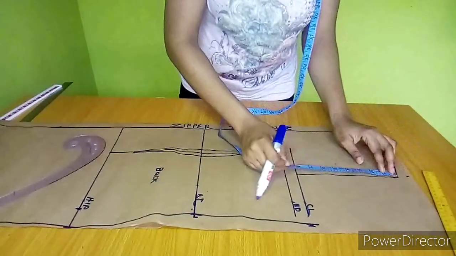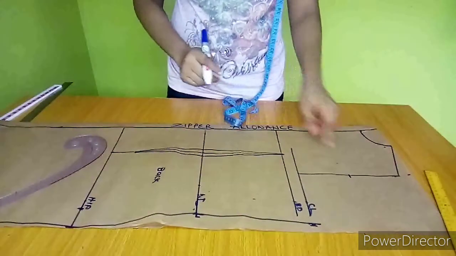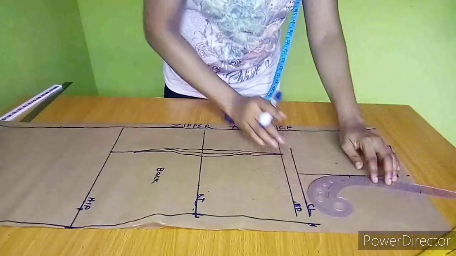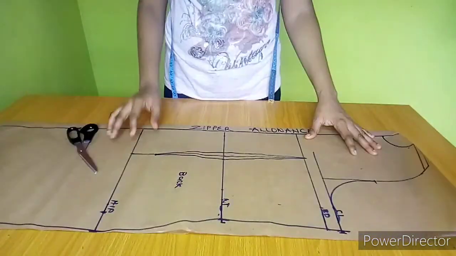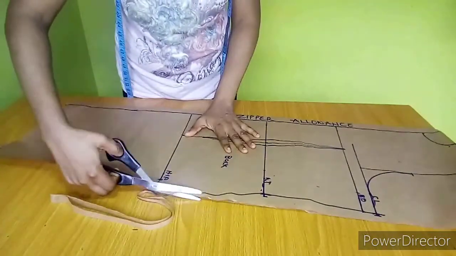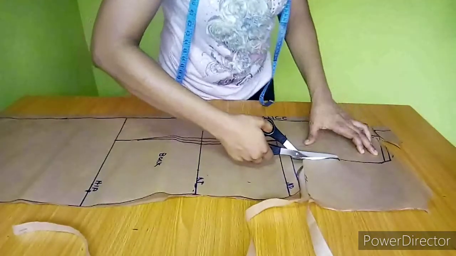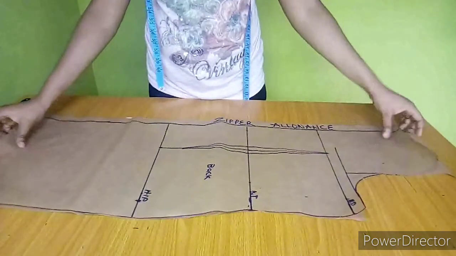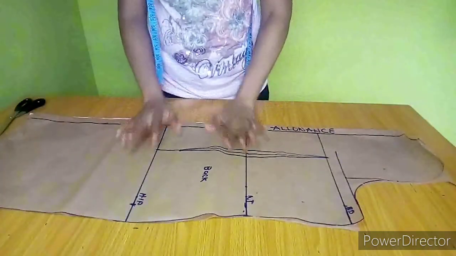Here I'll mark the midpoint of the line, which is 4 inches. So from here, I'll connect with my curve to form the armhole curve. Then I'll be adding 1/2 inch at the shoulder, then I'll cut out the excess. At the zipper point, you split the pattern into 2. You're meant to have 2 identical pieces like this for the back pattern.